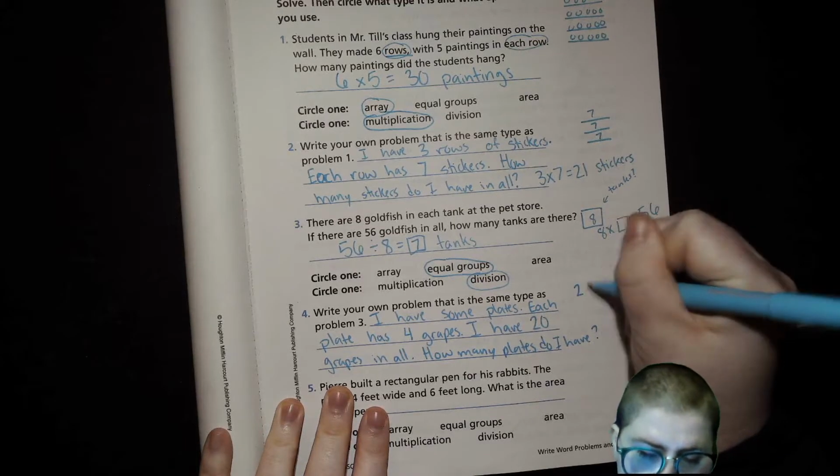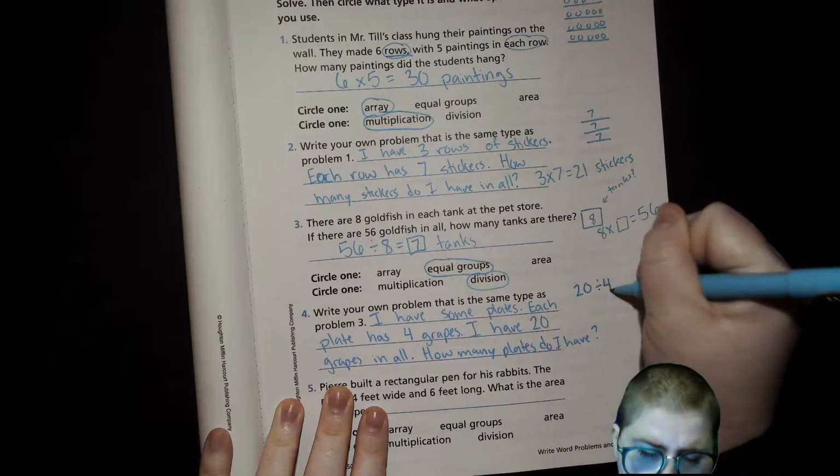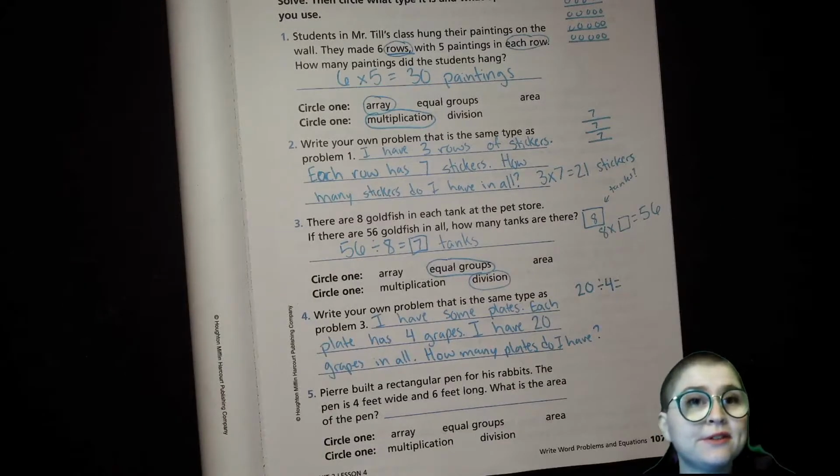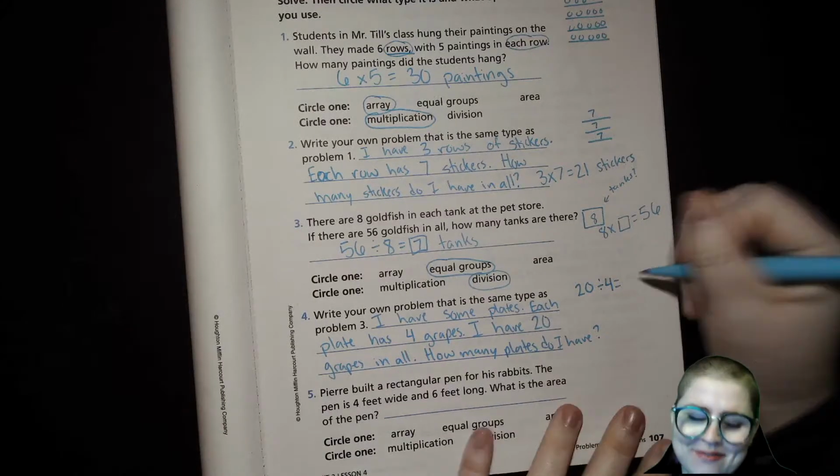So that would be 20 divided by 4. And what is 20 divided by 4? You know this one. 5, right? So that would be 5 plates.